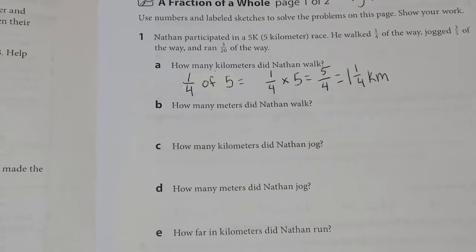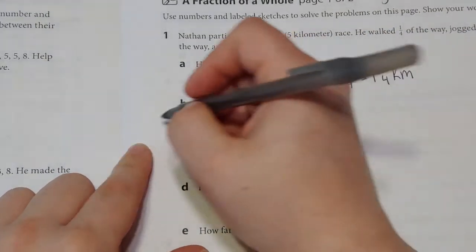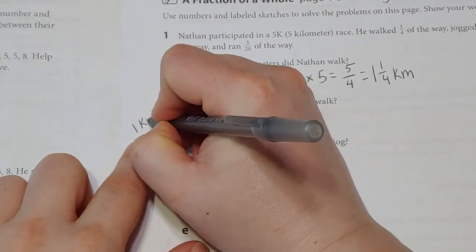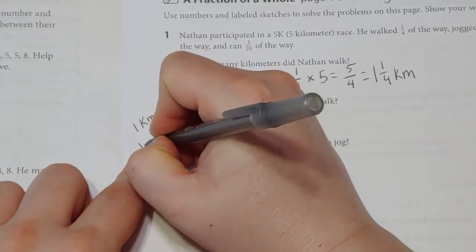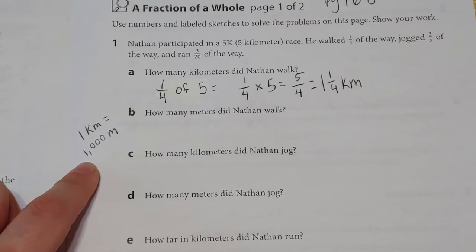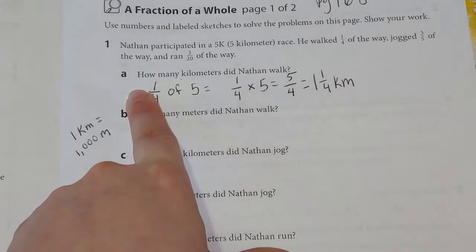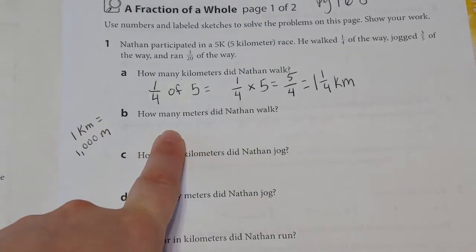So I'll put a little side note over here. 1 kilometer is equal to 1,000 meters. So why don't you pause here and try and solve this one. Use what we know from here and my little side note. See if you can solve that one.